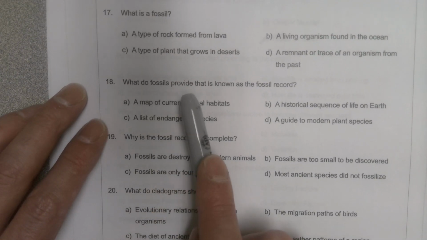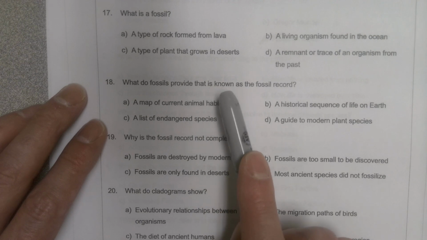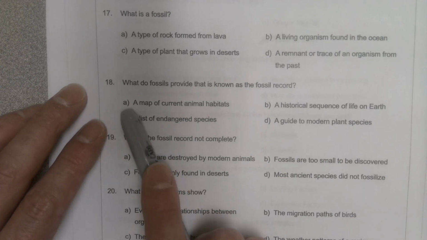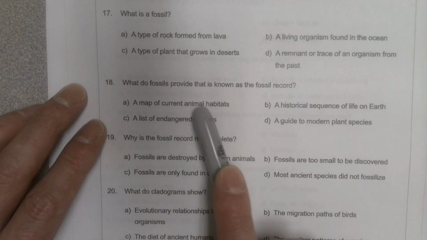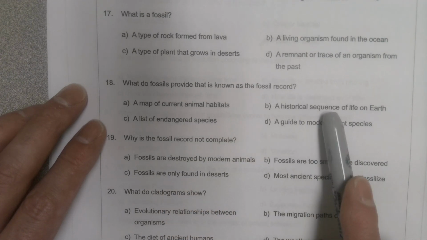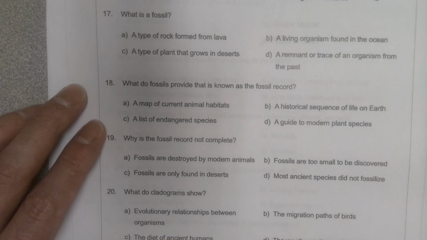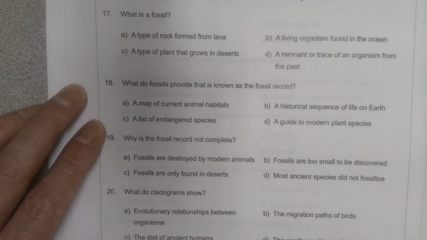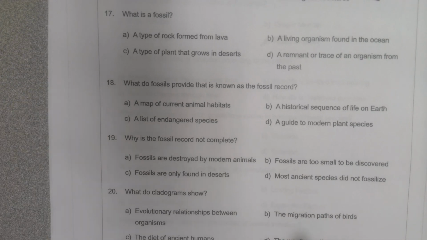What do fossils provide that is known as the fossil record? A, a map of current animal habitats. B, a historical sequence of life on this earth. C, a list of endangered species. Or D, a guide to modern plant species.